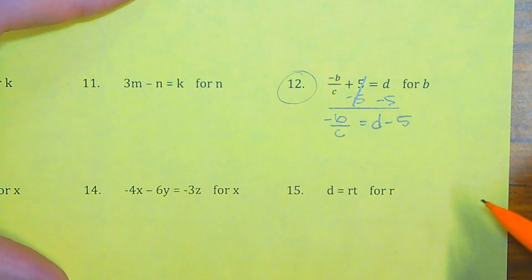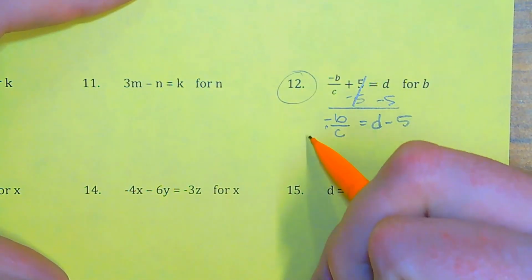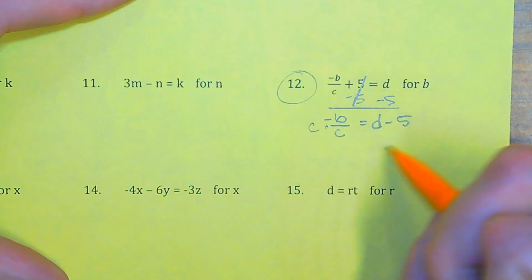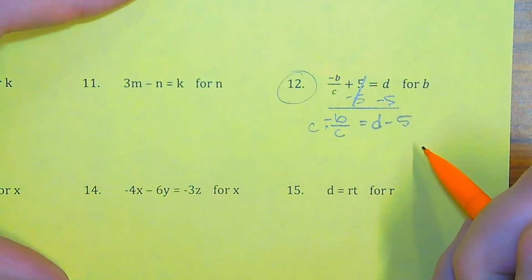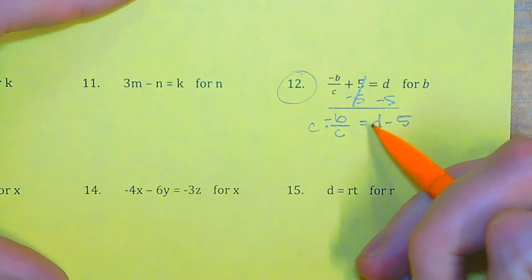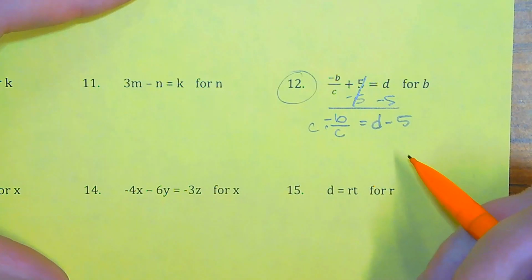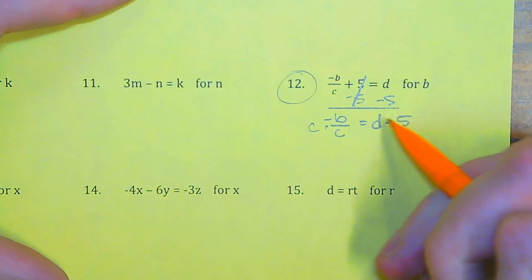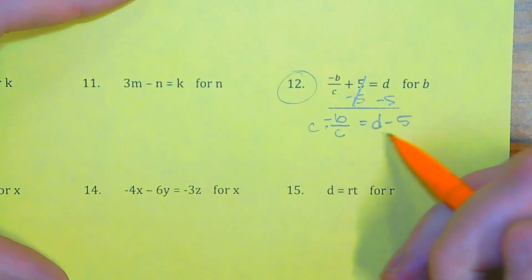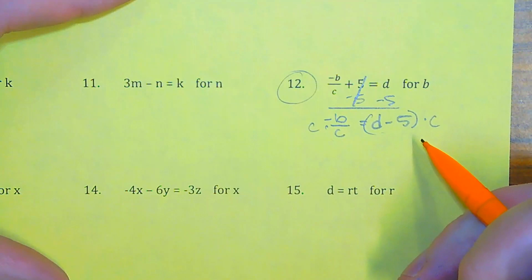Next thing we want to do is get rid of this c. So we multiply both sides by c. Now what are we multiplying on the right side by c? Are we multiplying only d, only 5, or everything? The answer is everything. How do we show that? Just the same way as with division, where we put the line underneath everything, we put parentheses around the outside so that the c is multiplying everything.